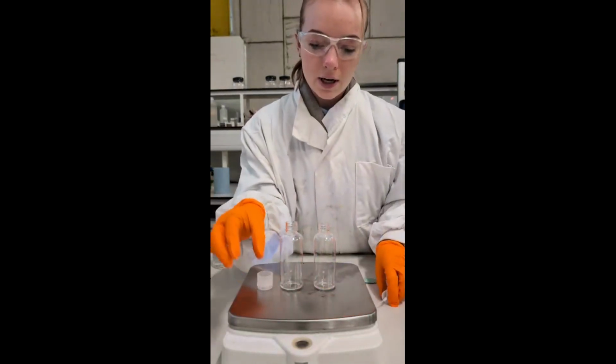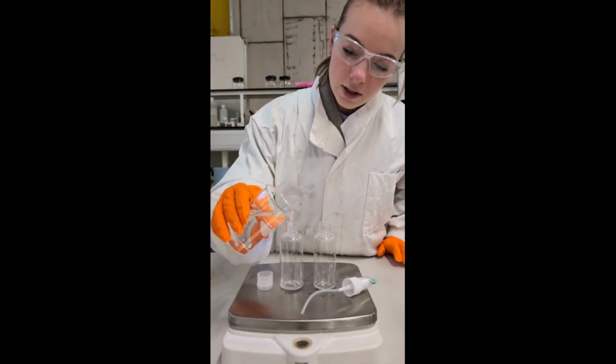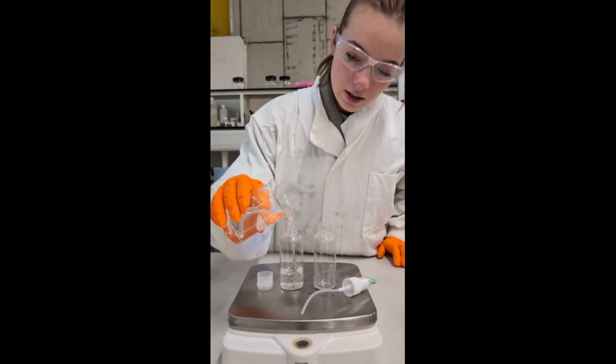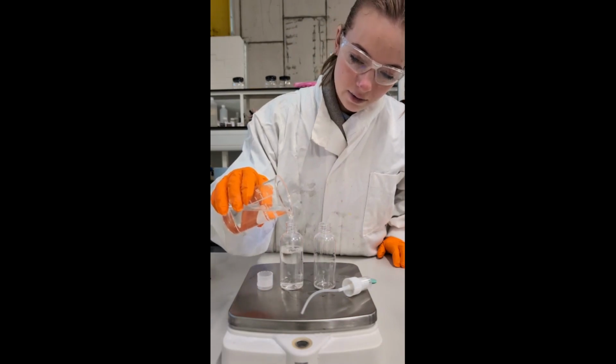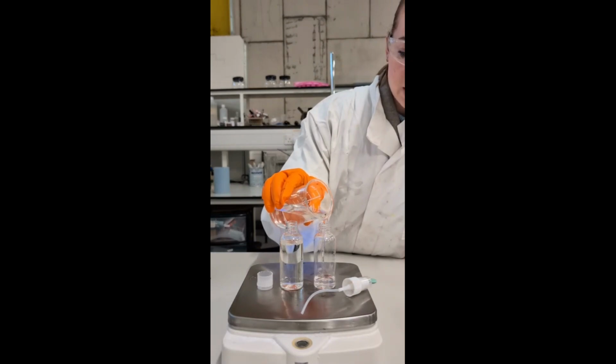So for the micellar water I'm using two types of bottle. One is just a classic flip cap, and the other is a spray.